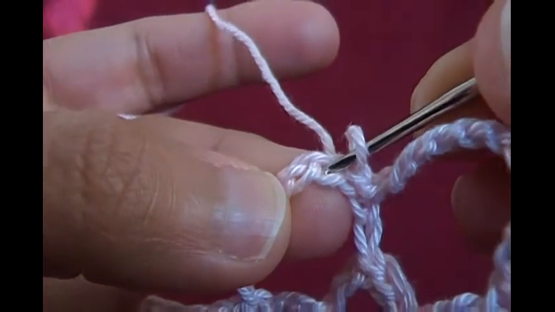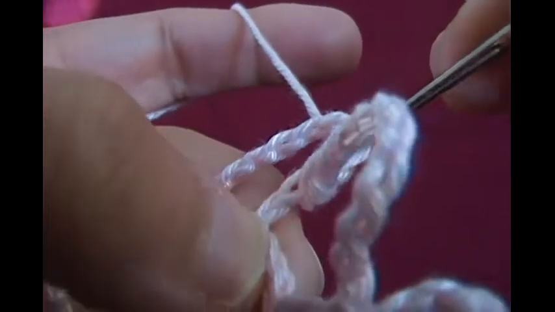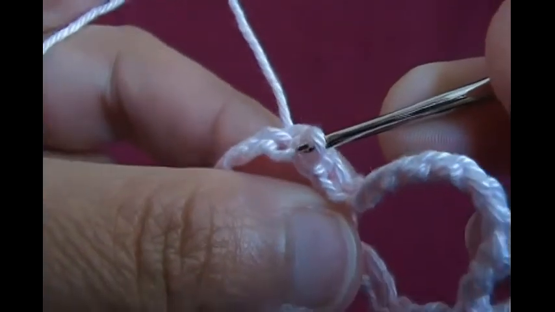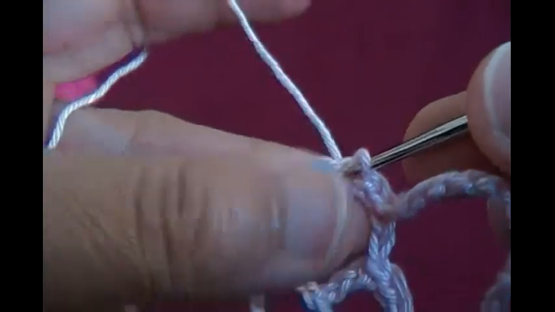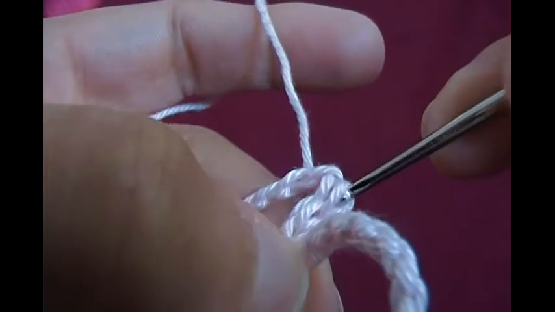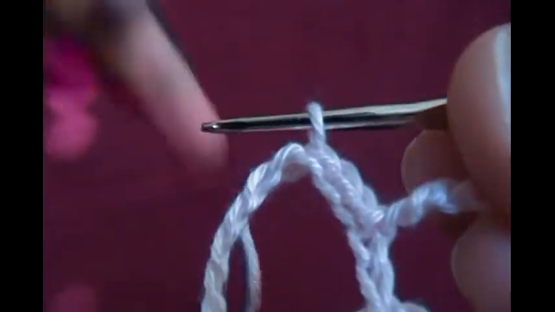Insert the hook in the next chain and pull the string through all loops, and one more. Insert the hook in the next chain, pull the string. So I made 3 slip stitches.